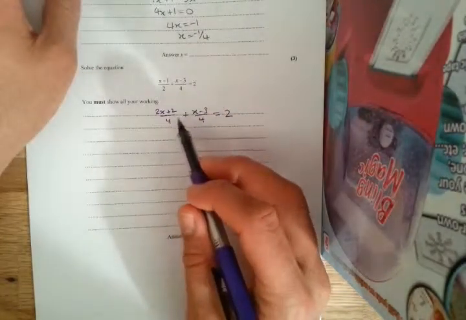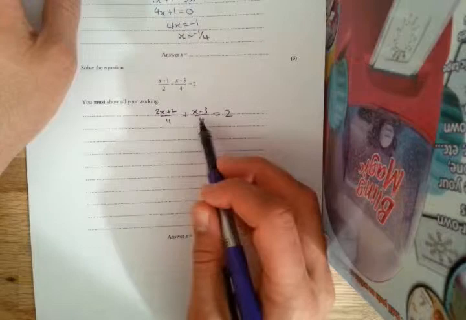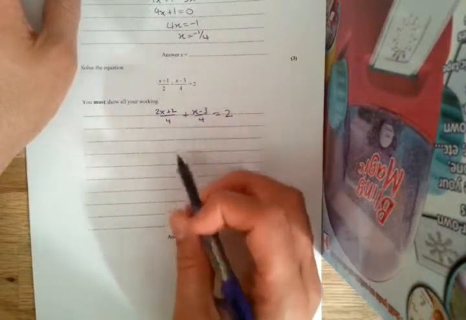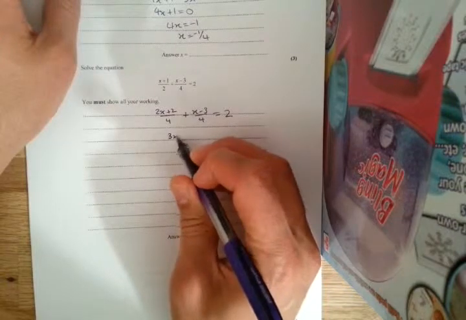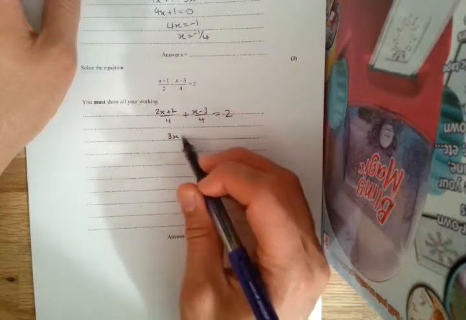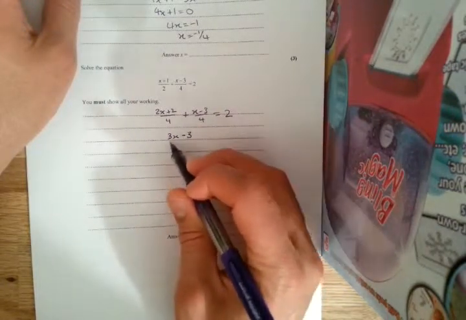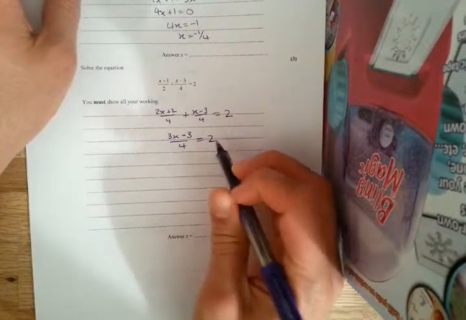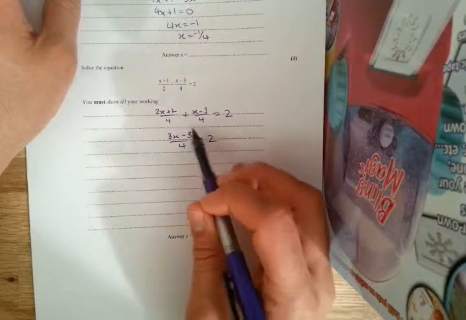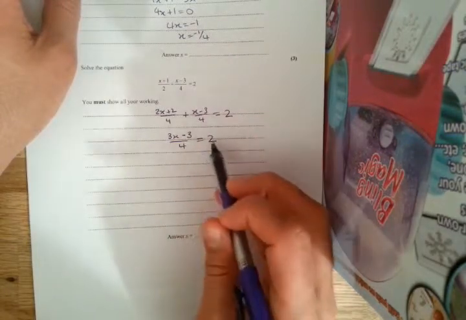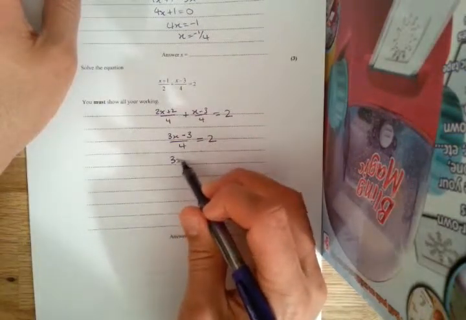The key thing is when you go from here to the next stage to do it correctly, you can either combine these into a single fraction, which perhaps I'll do now that we've got the same denominator. So you get 2x plus 2 plus x, which is 3x, and then the plus 2 minus 3 gives you 3x minus 3 over 4 equals 2. And then, of course, when you multiply through by 4, whether you do it at this stage or this stage, you lose the denominator, and this side becomes 8. So then we've got 3x minus 3.